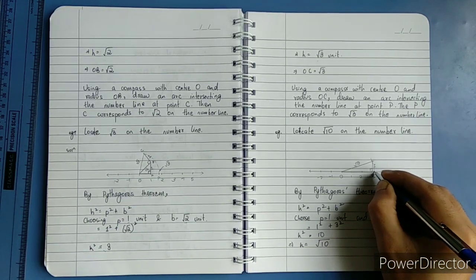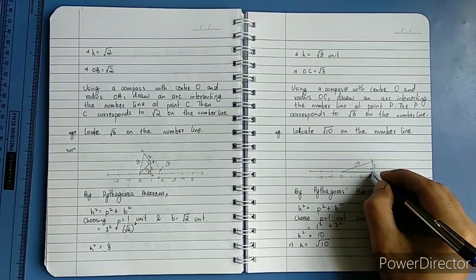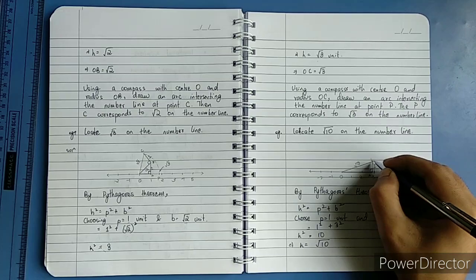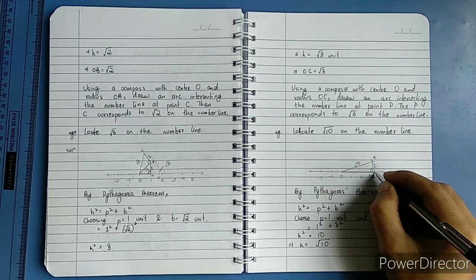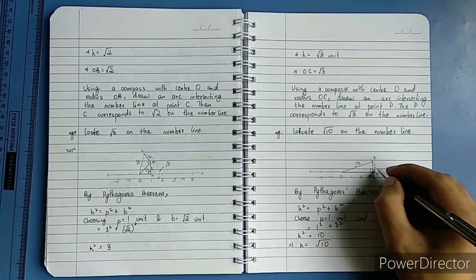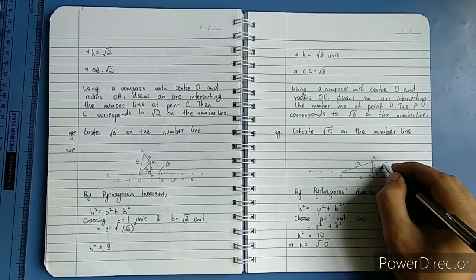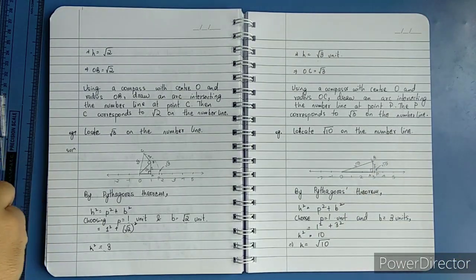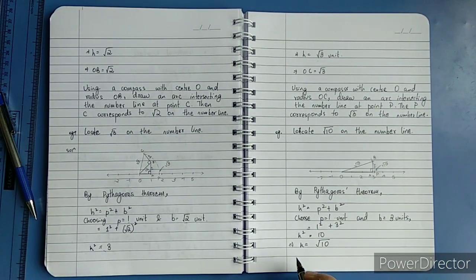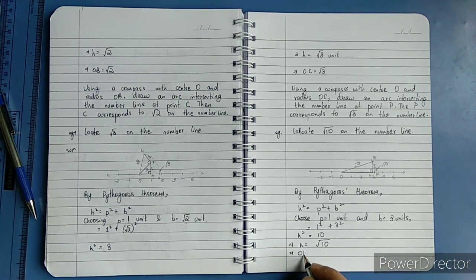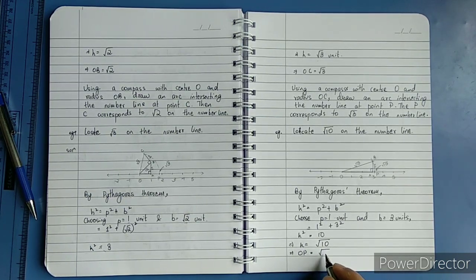So we will name this point as A, this point as B, and this point as say P, and this value is root 10. So this implies OP is root 10, or OB is root 10.